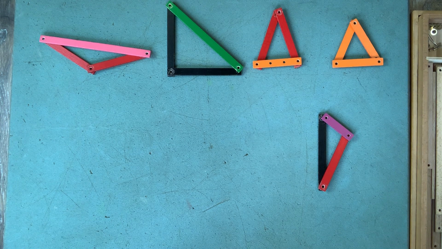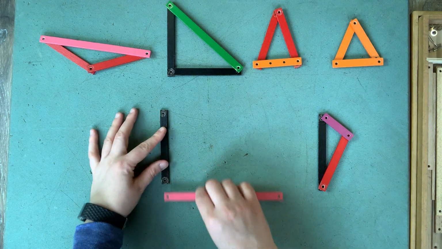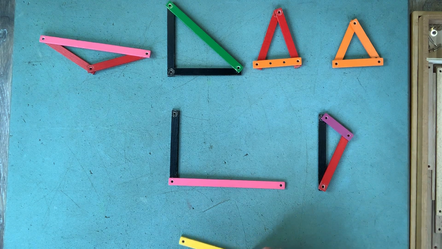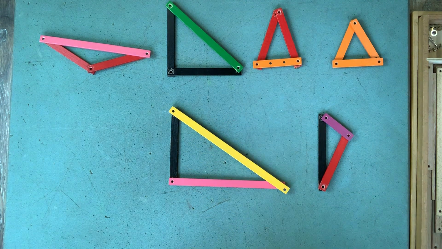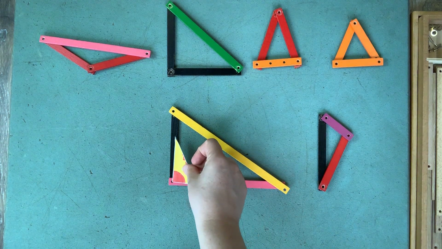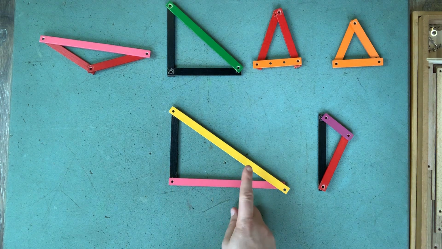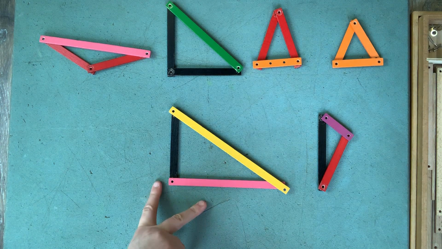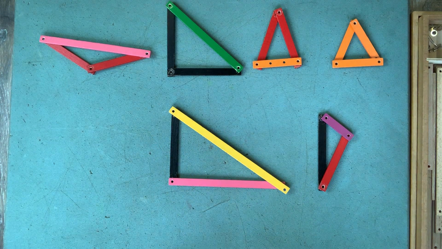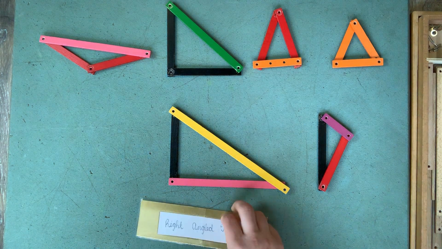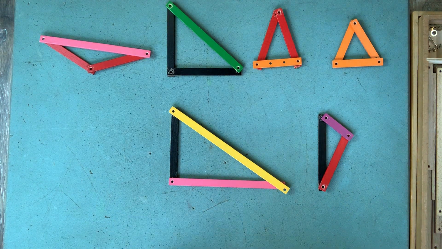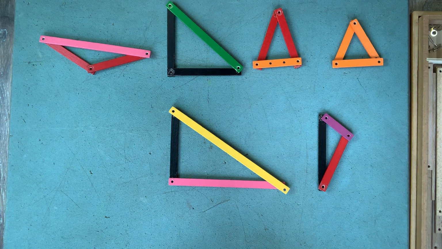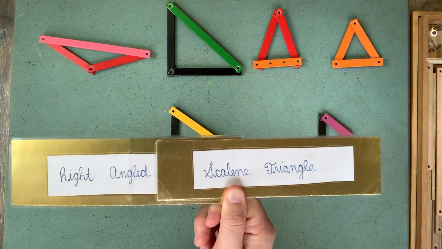All right, we can also have, hopefully I can make this work. Yes, I can. Okay. I see a right angle in here, but all three sides are different, versus the other one, where two sides were the same and one was different. This one, all three sides are different. So this is a right angled scalene triangle. We can call that a right-angled scalene triangle.